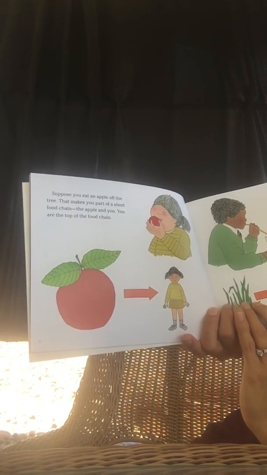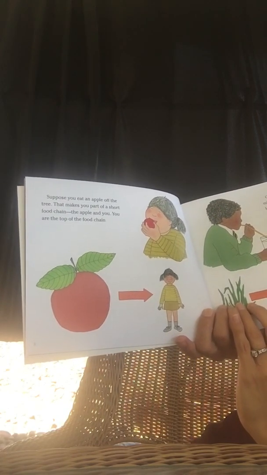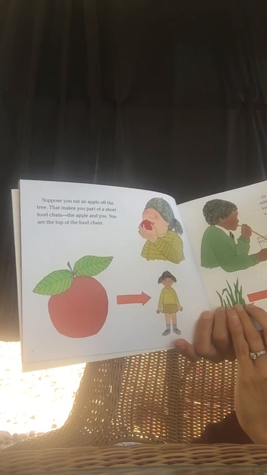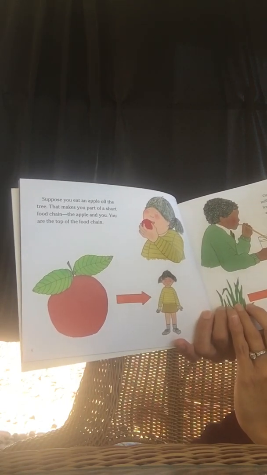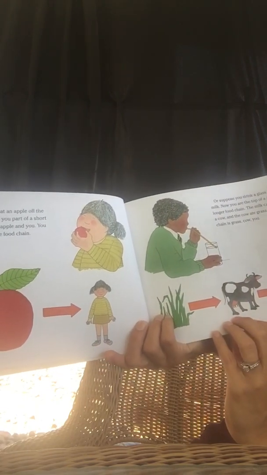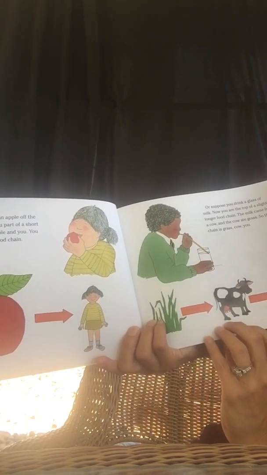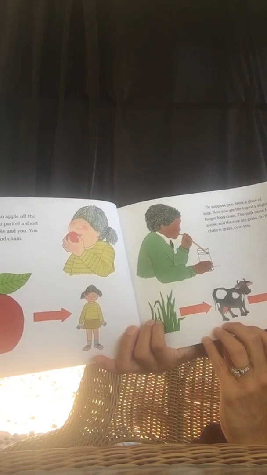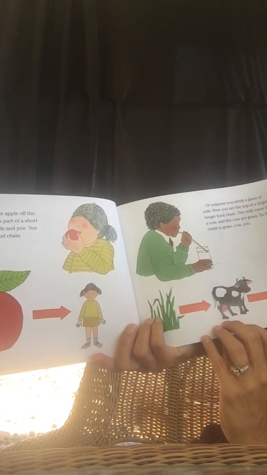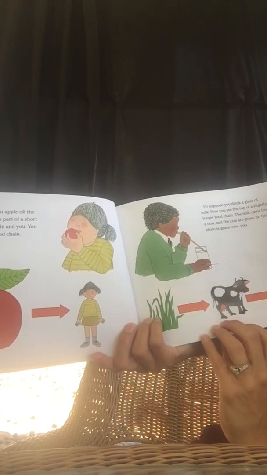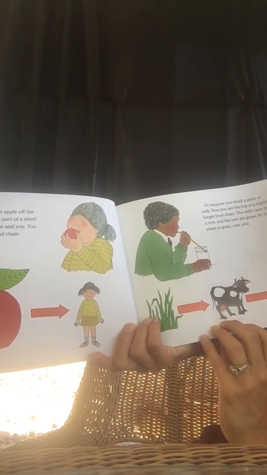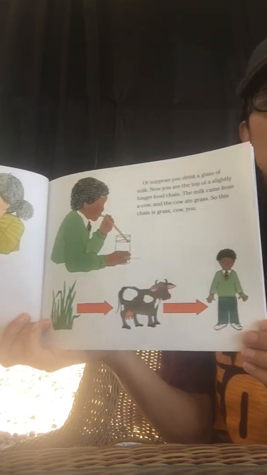Suppose you eat an apple off a tree. That makes you part of a short food chain. The apple and you. You are the top of the food chain. Or suppose you drink a glass of milk. Now you are the top of a slightly longer food chain. The milk came from a cow, and the cow ate grass. So this chain is grass, cow, and you.